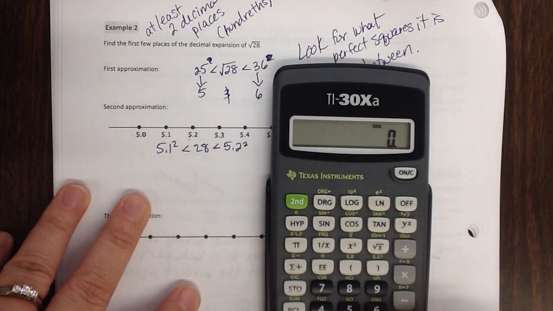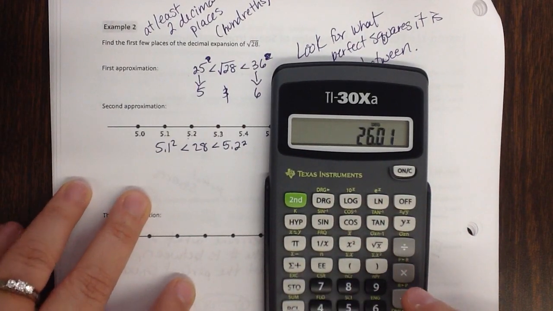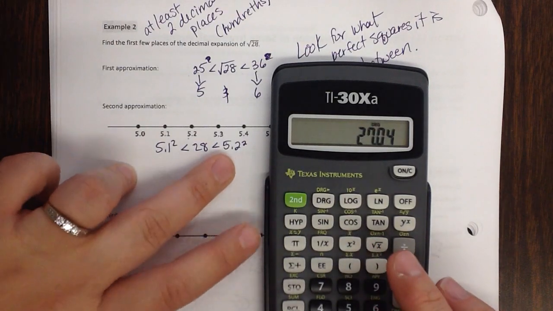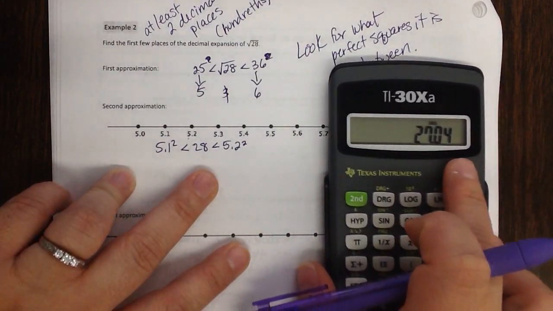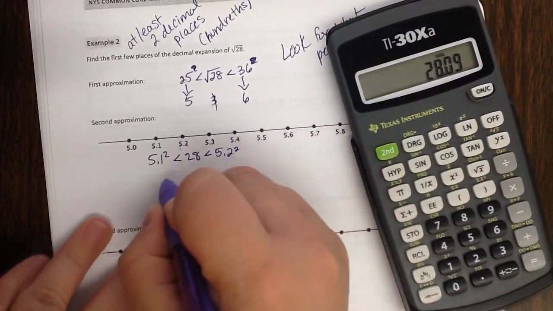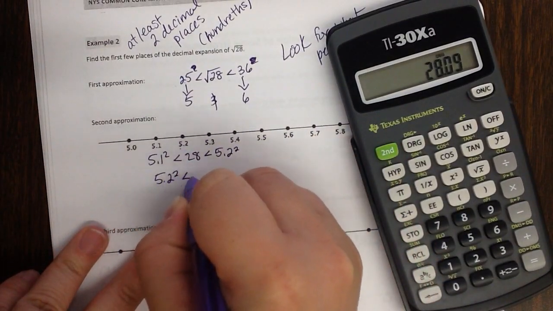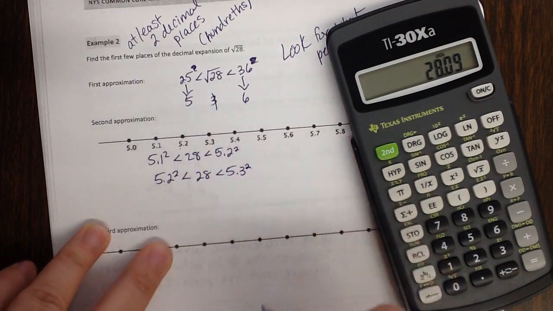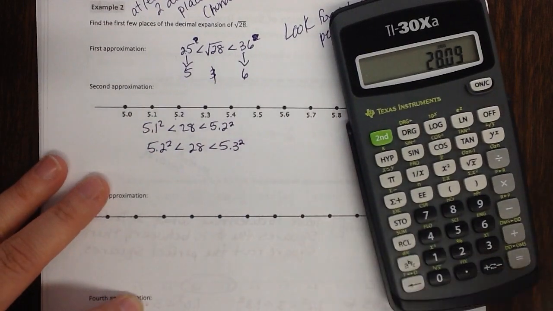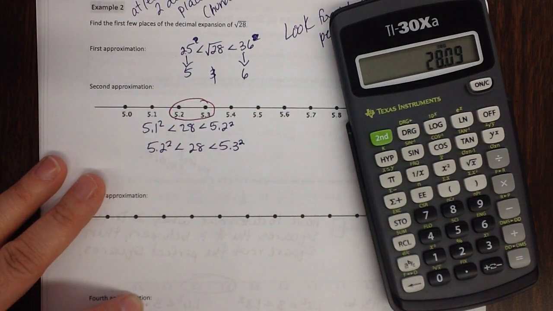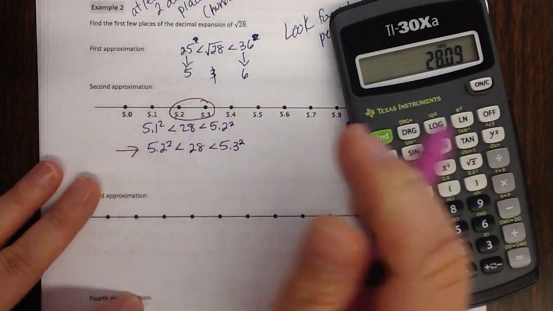And this is just kind of a guessing game. 5.1 squared is 26. 5.2 squared is 27, so not enough. Let's see, 5.3 squared is 28. So it would be between 5.2 squared and 5.3 squared. So it would be in here somewhere, in between those two numbers, okay?